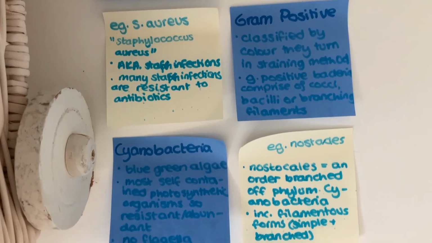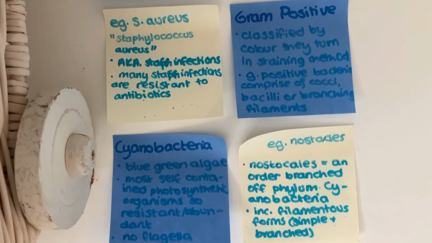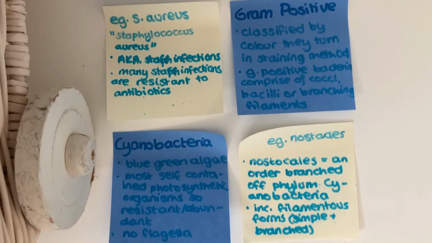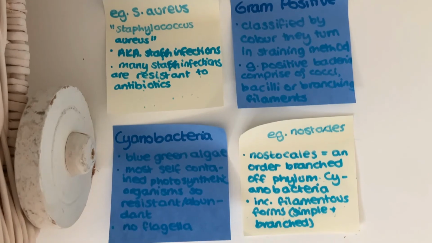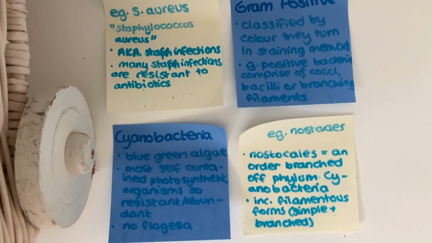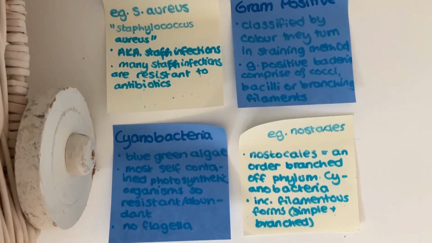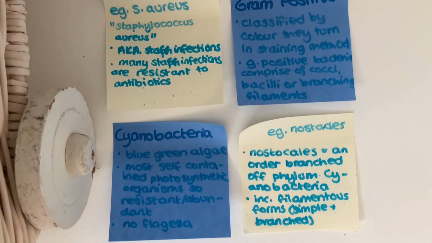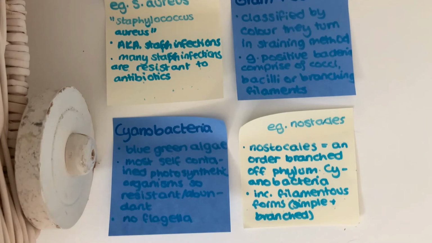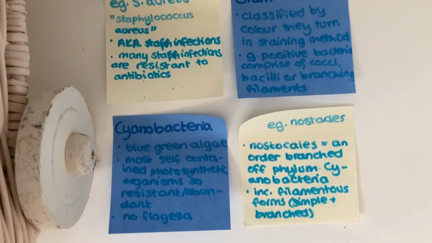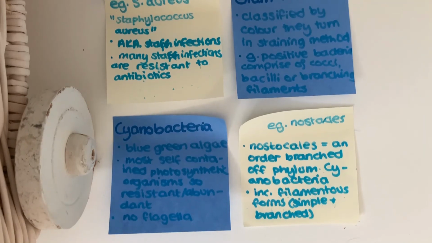Cyanobacteria, or blue-green algae, are one of the most successful autotrophic organisms on Earth, which have mastered all types of environments, from freshwater, seawater, salt marshes, moist rocks, tree trunks, moist soils, hot springs, and even frozen waters. They are the most self-contained photosynthetic organisms, so are resistant and abundant. Their abundance can be gauged from the fact the Red Sea is named after the coloration provided by red-coloured planktonic cyanobacteria, known as Trichodesmium erythraeum.